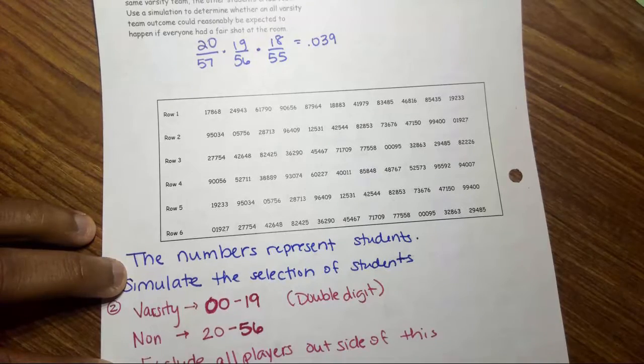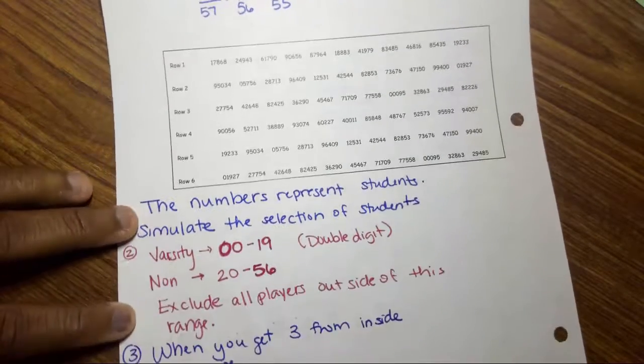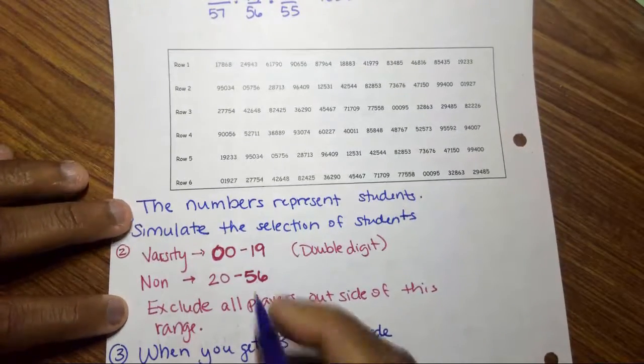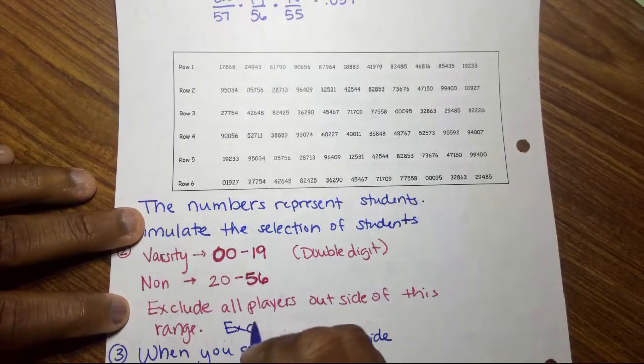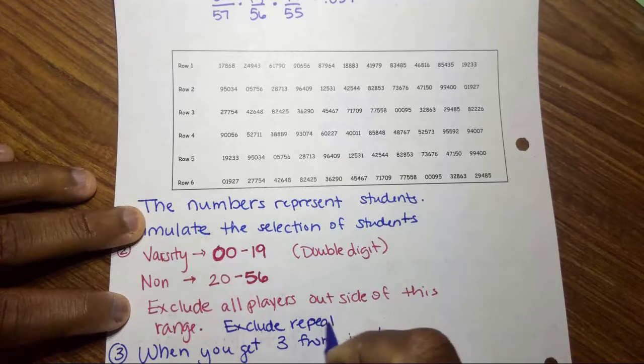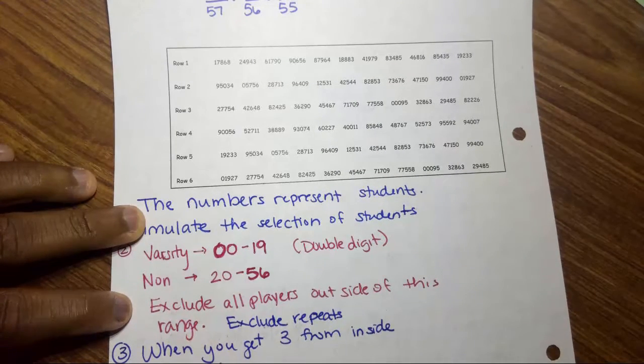Question. Can the same number show up twice in the sample? What do we do when we get the same number twice? Exclude them. Exclude repeating numbers. You're going to exclude repeats as well here.